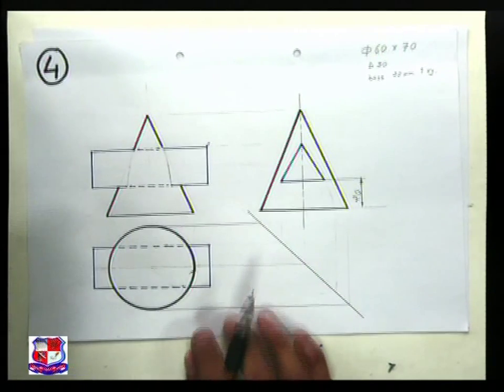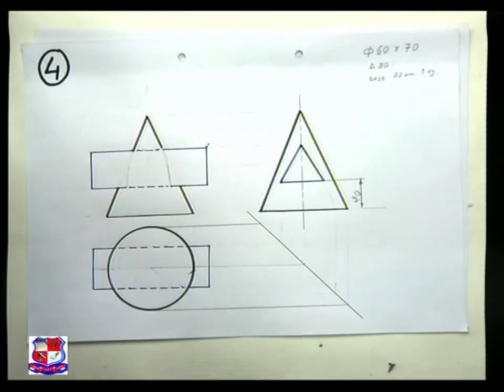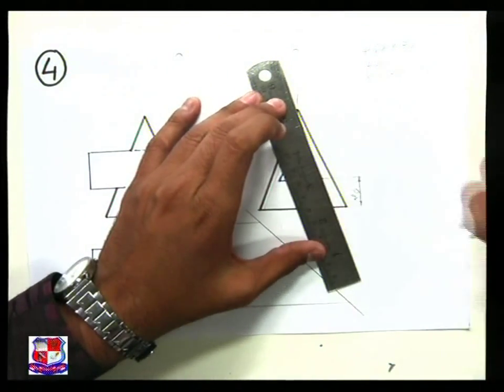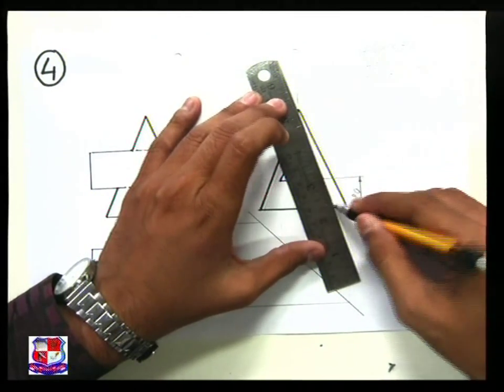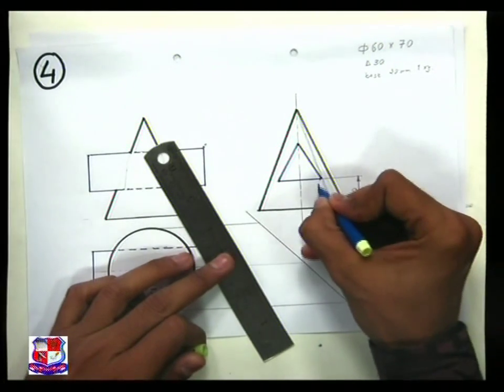Now to find out the points of intersection, what should we do? Again the same analogy, pick up each end one by one. Say this is point number 1, right? Mark it as point number 1.